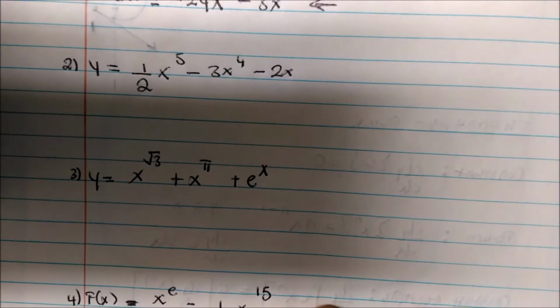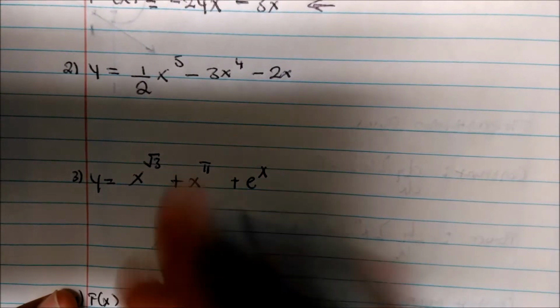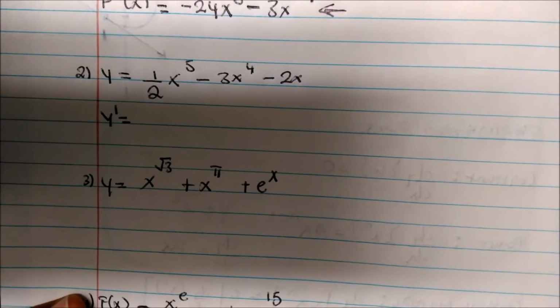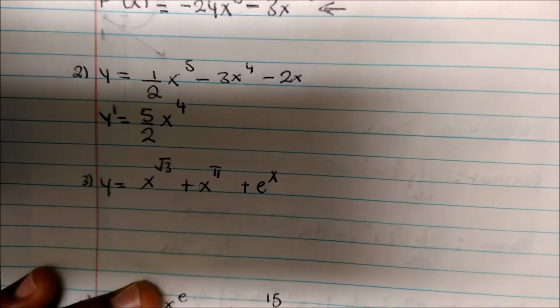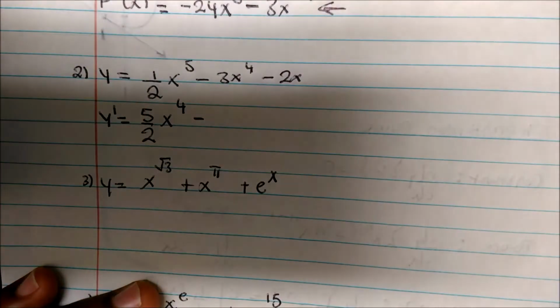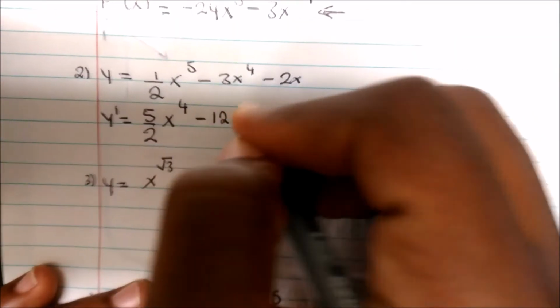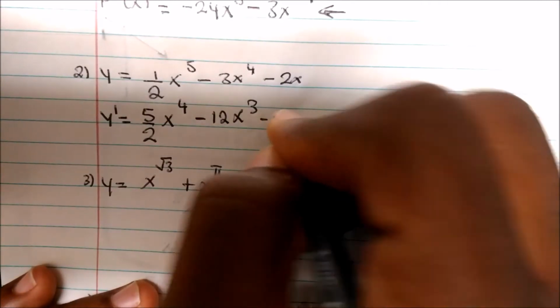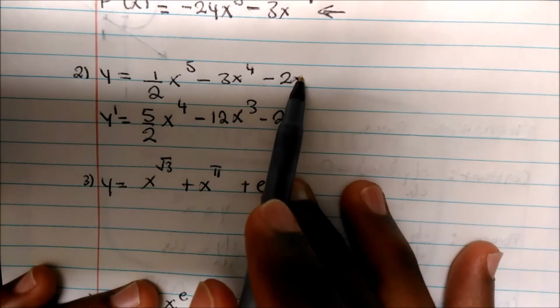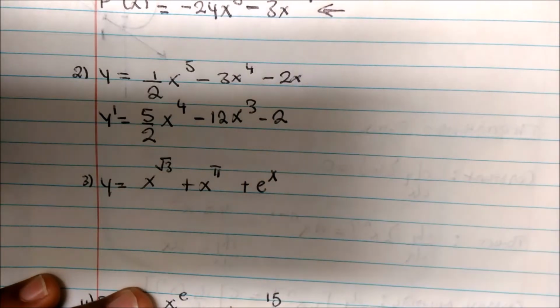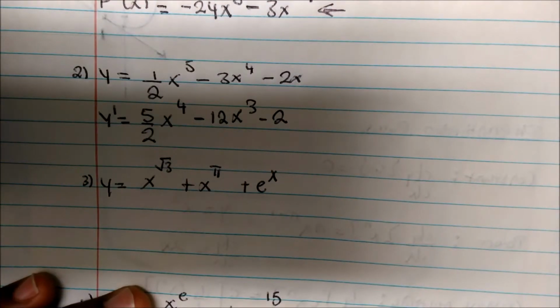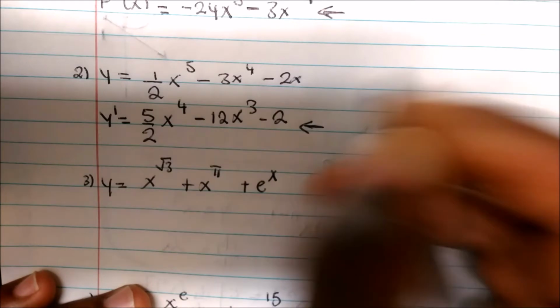Let's look at the second one. All right. Same thing applies. So y prime, this is also another notation. We'll bring down this 5. So this is going to be 5 halves x to the 4th power, right? Minus, well, we'll bring down the 4 again. All right, so 3 times 4 is negative 12, x to the third, and this is just minus 2 because the derivative of x is 1, right? The derivative of a variable is just 1. So this will be your answer right here.